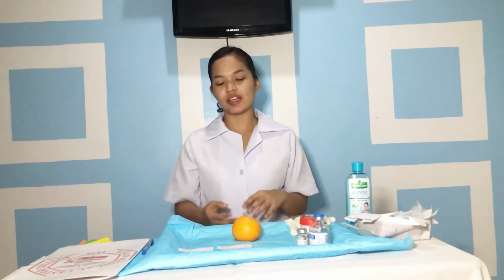So lastly, we report any undesirable effects from the medication to the physician. So medication errors have significant implications on patient safety, and error detection through an active management and effective reporting system discloses medication errors and encourages safe practices. So that's it. That concludes the preparing of injections from vials and ampules and administering intradermal and intramuscular injection.